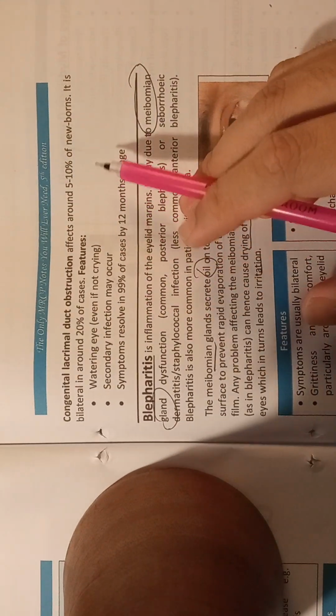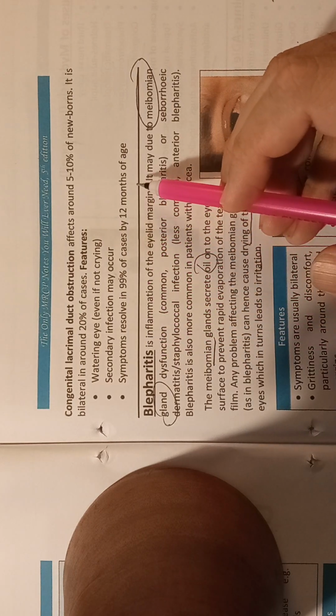Okay. Moving to the next topic is congenital lacrimal duct obstruction. Okay, affects around 5 to 10% of newborns. It is bilateral in 20% of cases. Features will be watering eye, even if not crying. Secondary infection may occur. Symptoms resolve in 99% of cases by the age of 12 months.